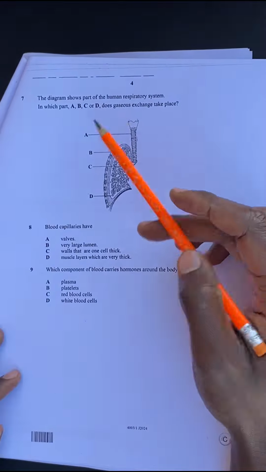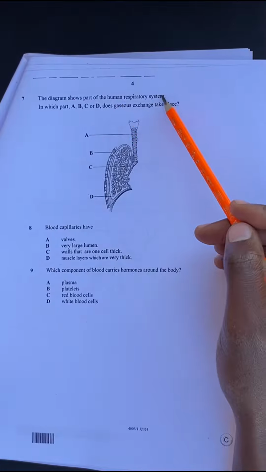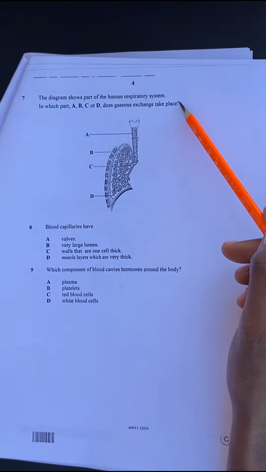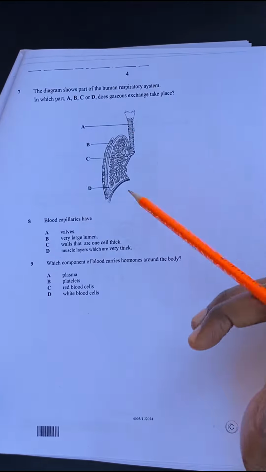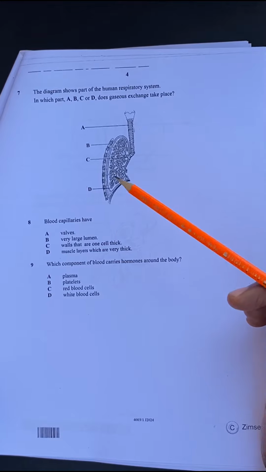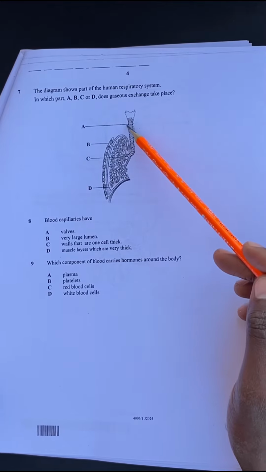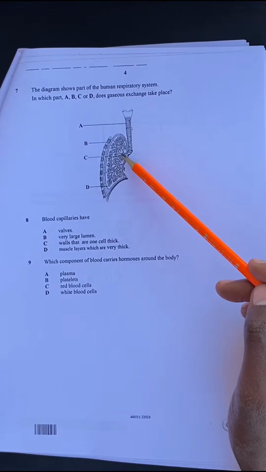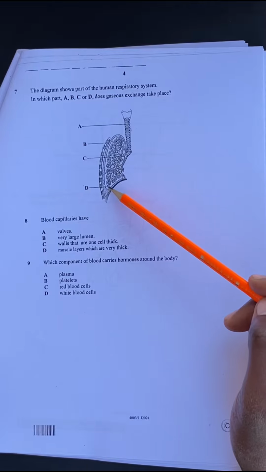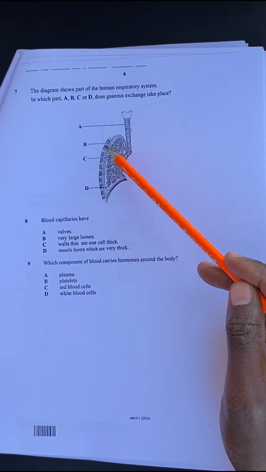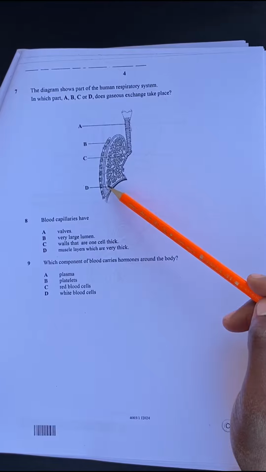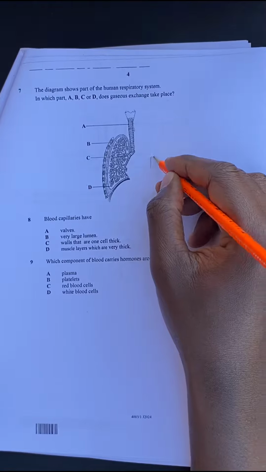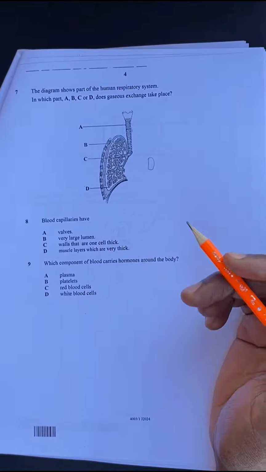Question 7. The diagram shows part of the human respiratory system. In which part A, B, C, or D does gaseous exchange take place? Here we need to identify the part where gaseous exchange takes place. This is the windpipe or the trachea. This is the bronchus, and this is the alveolus. This is the rib cage. So gaseous exchange takes place in the alveolus, which is D.